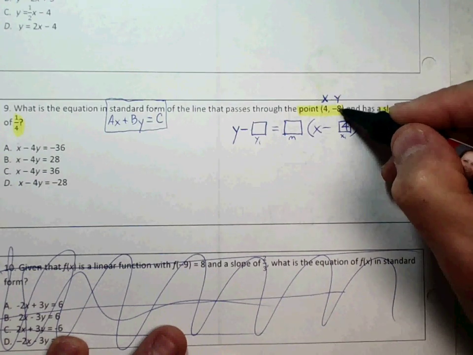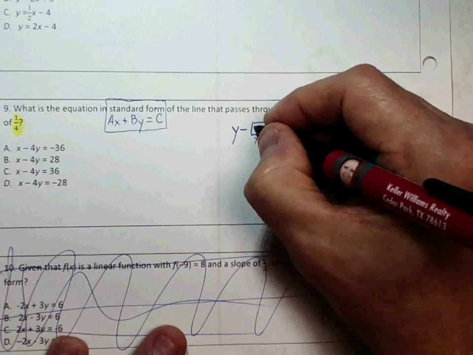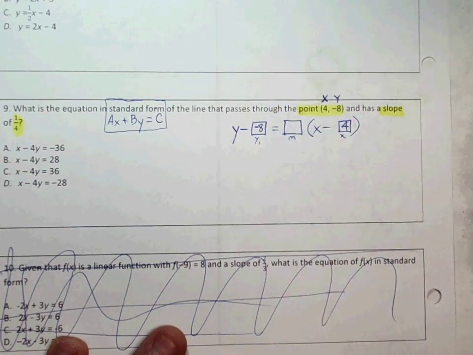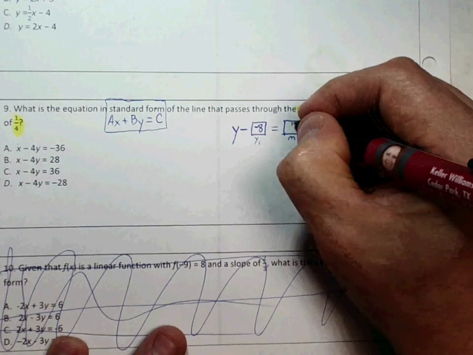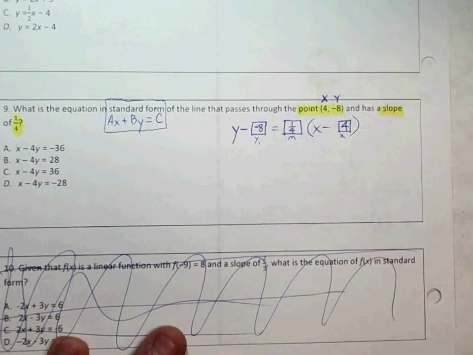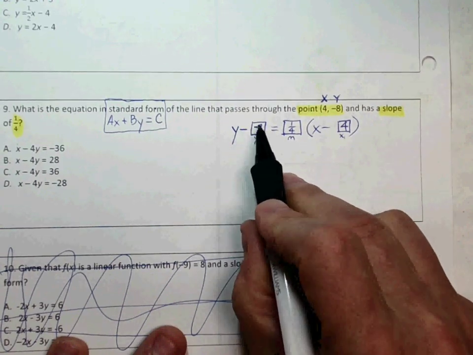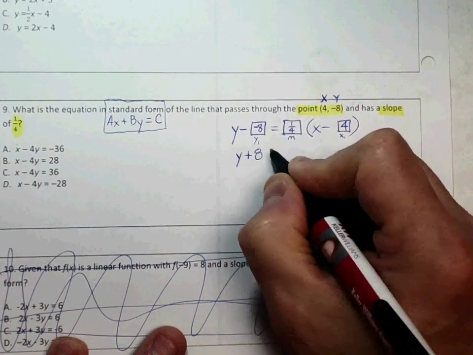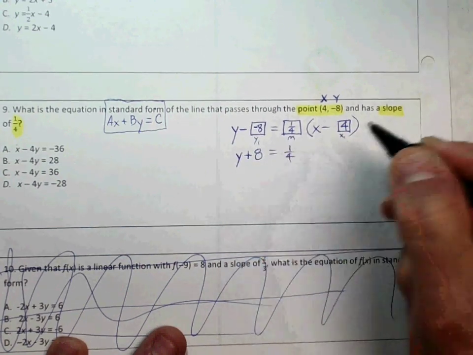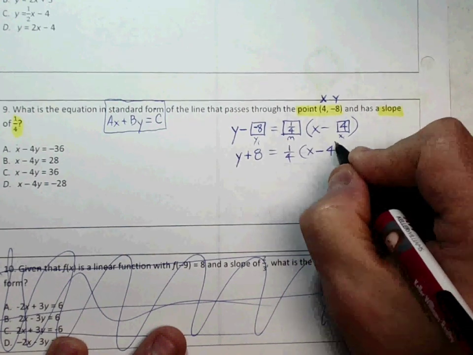All right, this is a y. Where does the y go? Right here, so put a -8. And the slope goes in the middle. What's the slope? It's 1/4. All right, so look for double signs. I'm subtracting a -8 here. I want you to rewrite it as y plus 8. And this one is good, so I'm just going to write this as x minus 4.